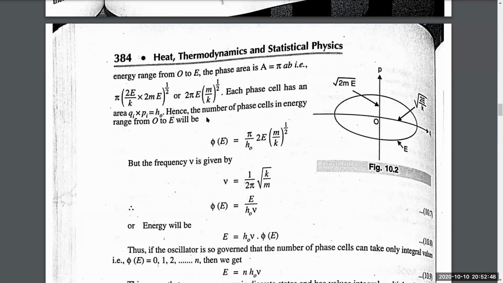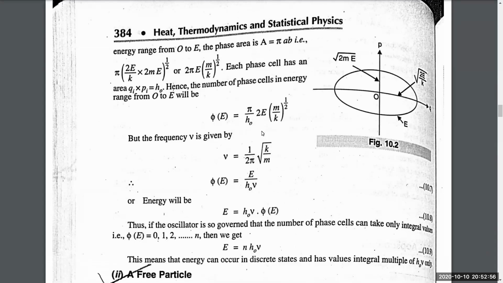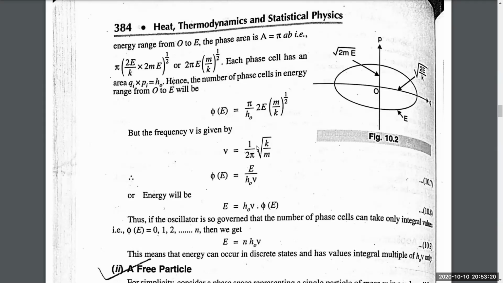Okay. So now phi E is the number of total phase cells present inside this area, and this is given by this equation. Now the frequency of a simple harmonic oscillator, you know this, is given by nu equals 1 upon 2 pi under root k by m. This k by m thing is something we have been talking about. So this nu is fixed.